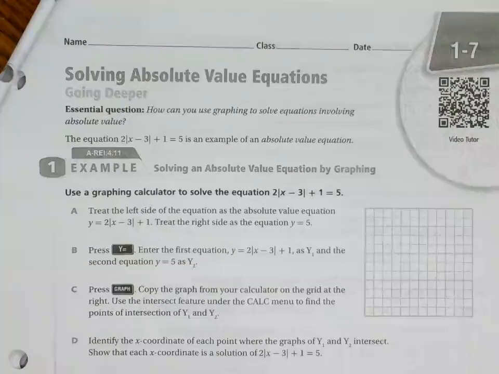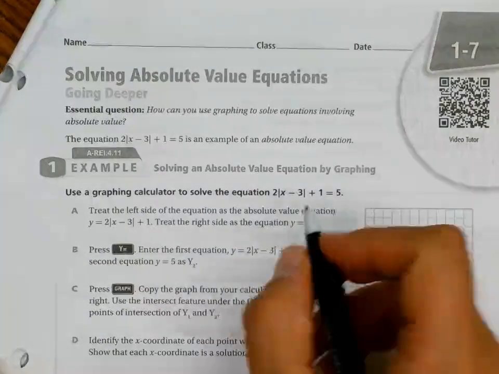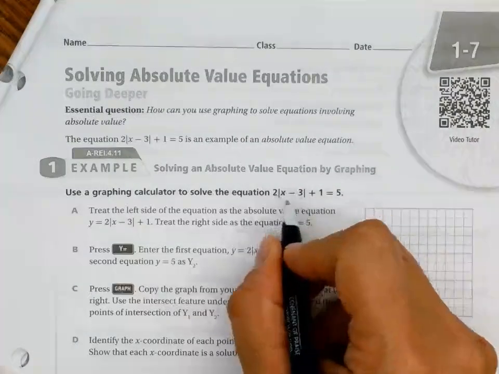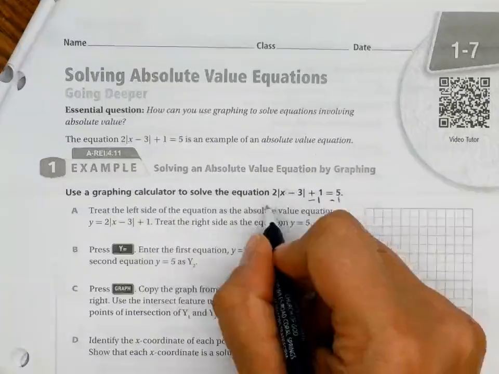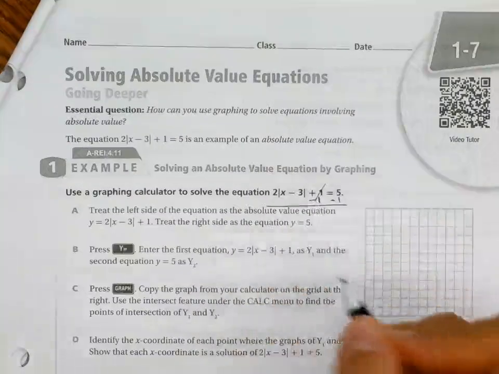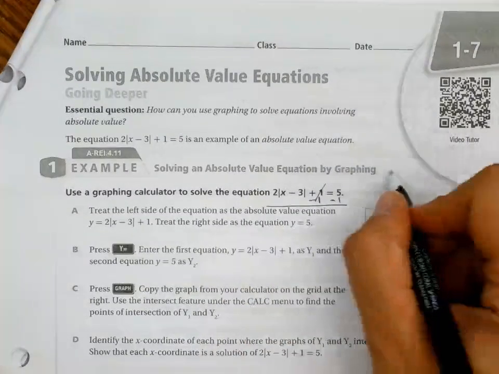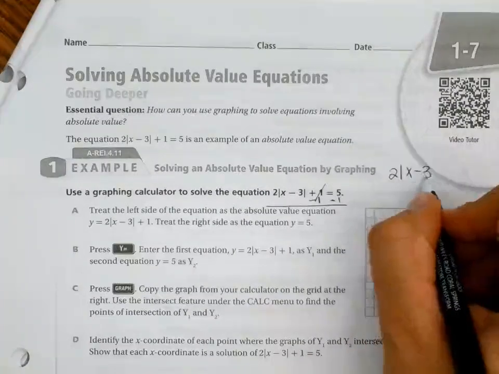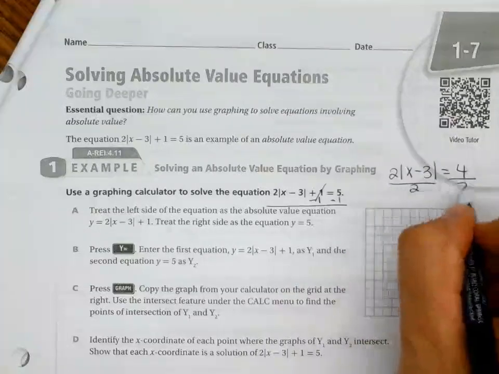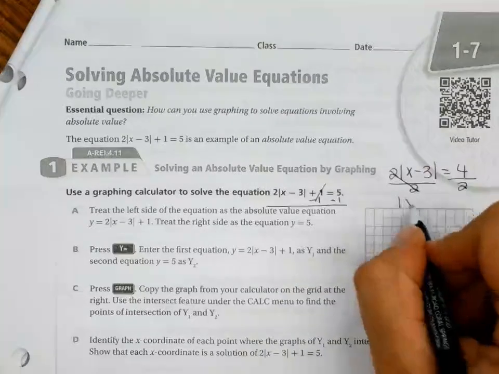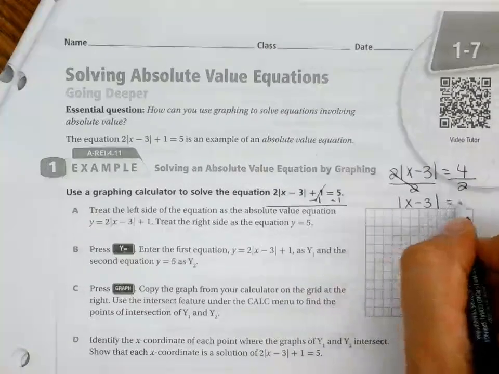So how you would solve this equation is you need to get the absolute value bars by themselves, isolated. So I need to subtract 1 from both sides. That would leave me with 2 absolute value x minus 3 equals 4. Divide by 2 on both sides. You would have the absolute value of x minus 3 equals 2.